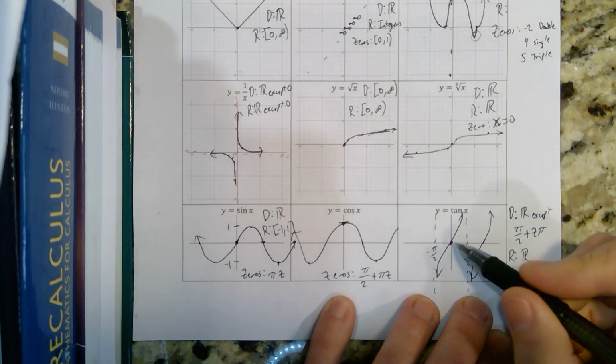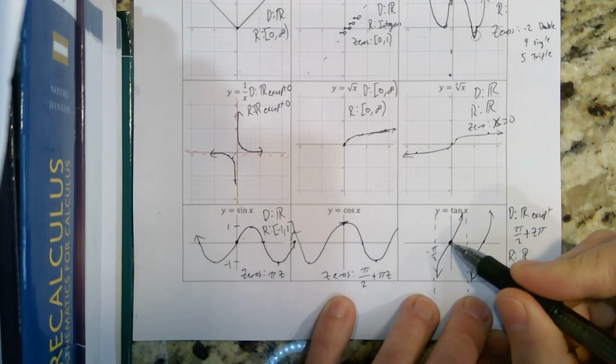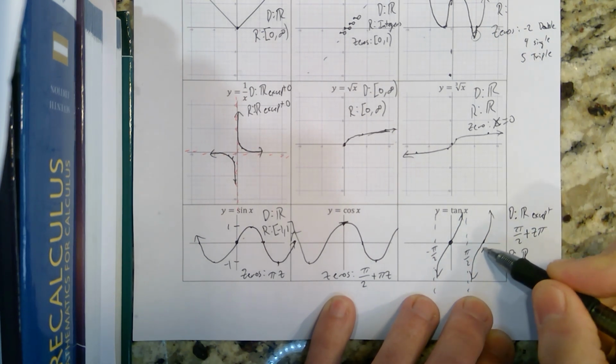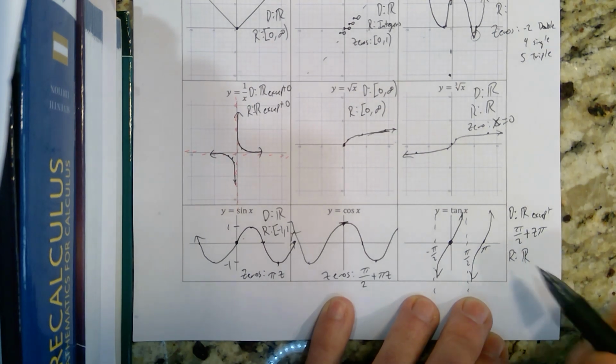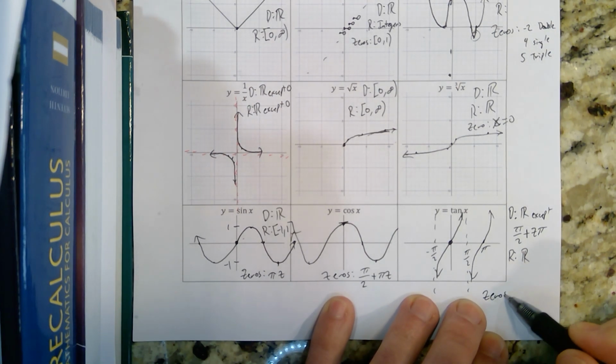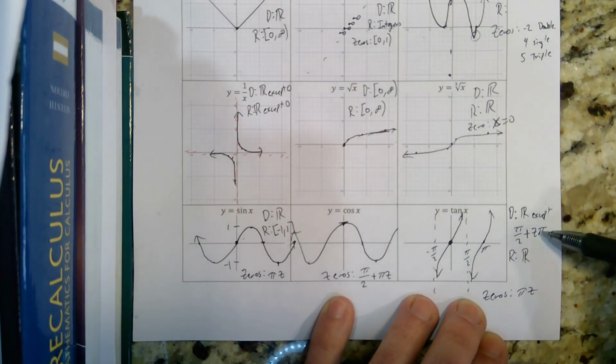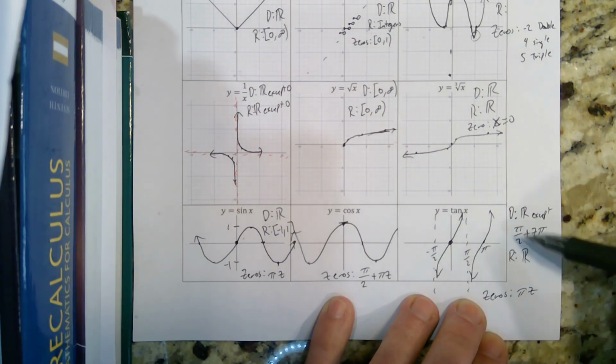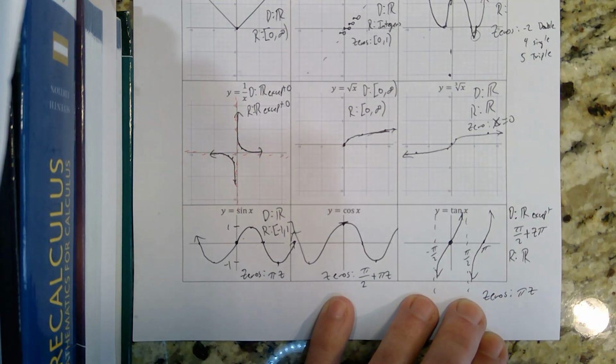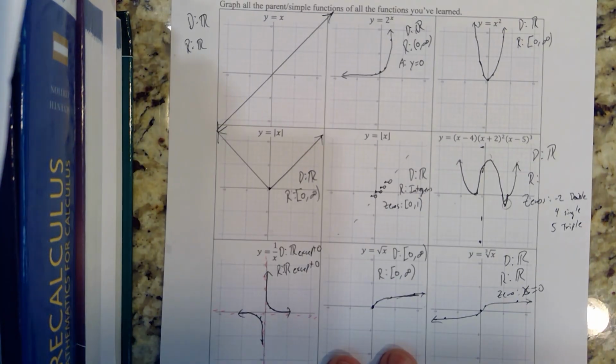Zeros, well, we're going to have plenty of zeros, right? Here, pi, so on and so forth. So our zeros are at pi z, where z is an integer. And of course, asymptotes, we already kind of mentioned those when we talked about our domain, right? Our asymptotes are at pi over 2 plus pi z. Okay, on to our next page.